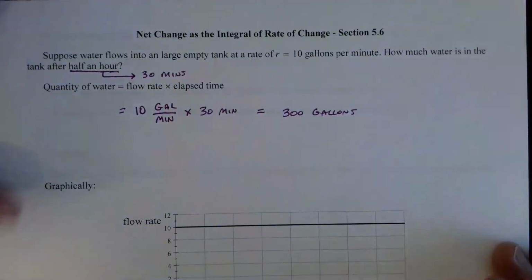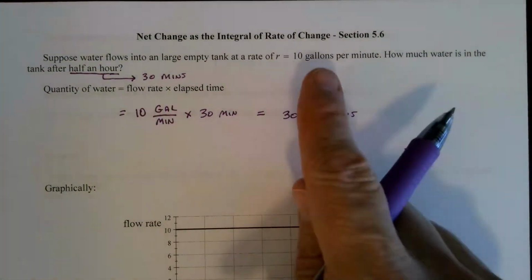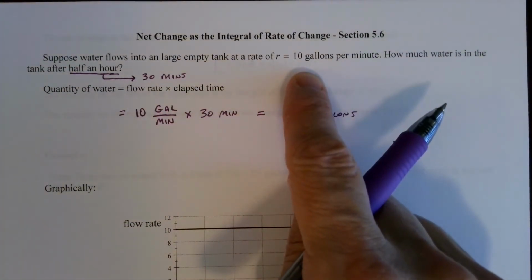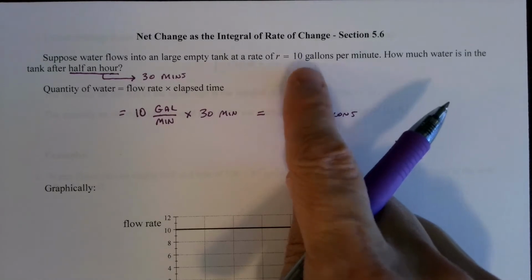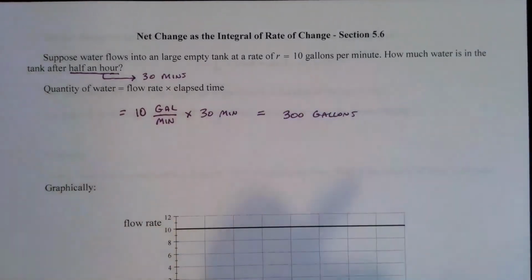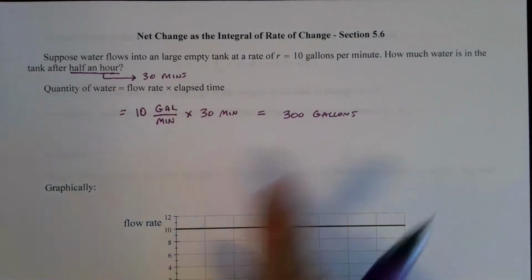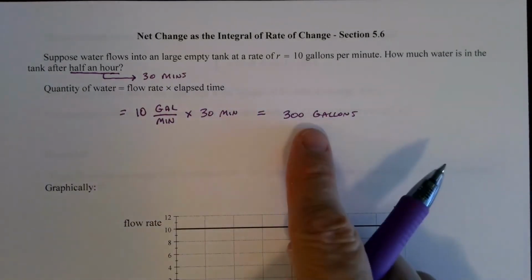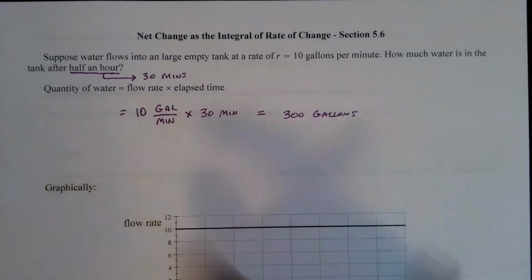Okay, so that's a pretty piece of cake, right? The rate of change is constant here, which makes this problem really simple, right? Constant rate of change times the elapsed time gives us the total net change in the tank, right? 300 gallons will be put into the tank after 30 minutes.